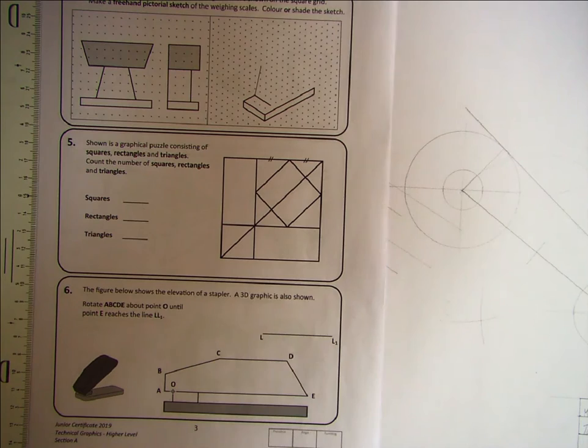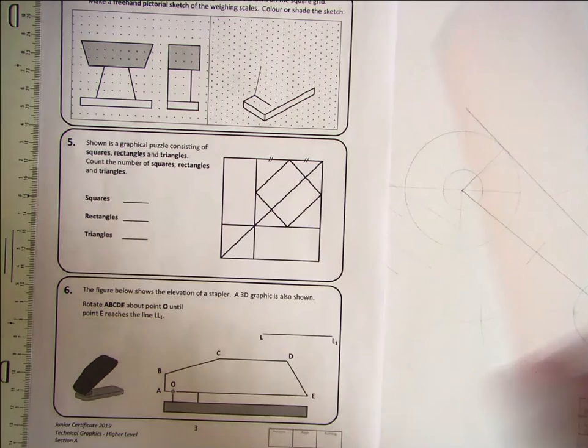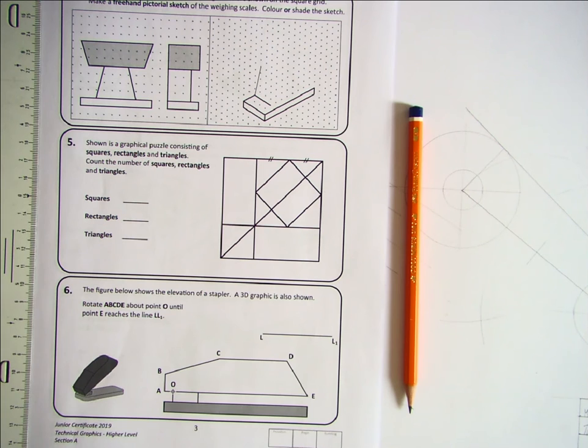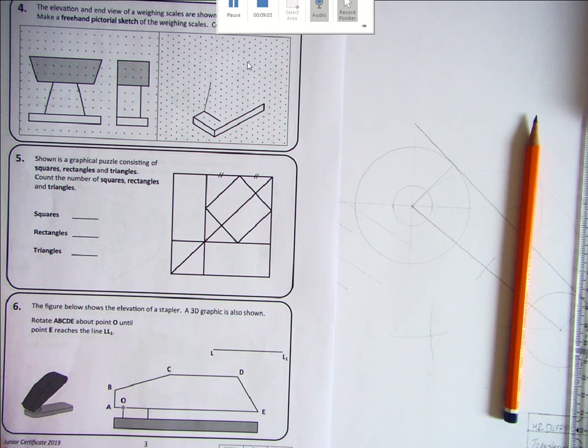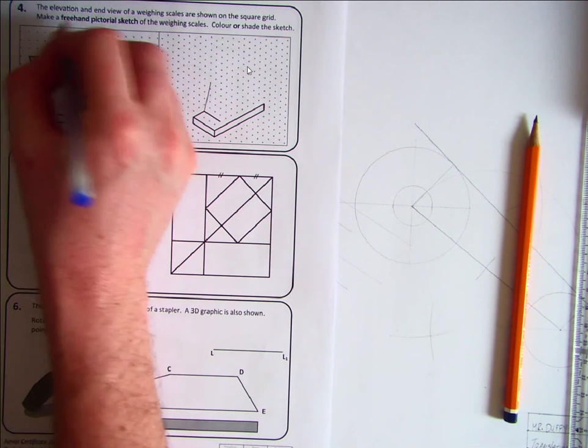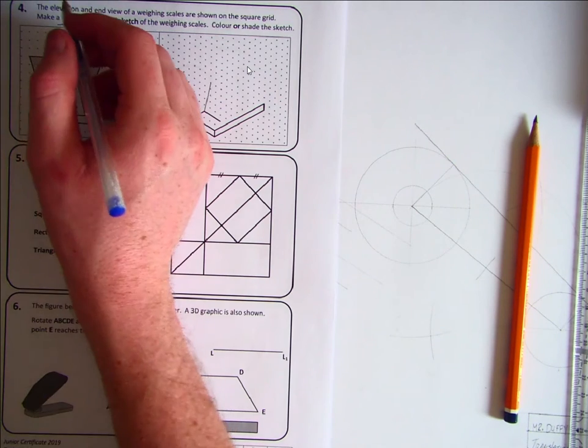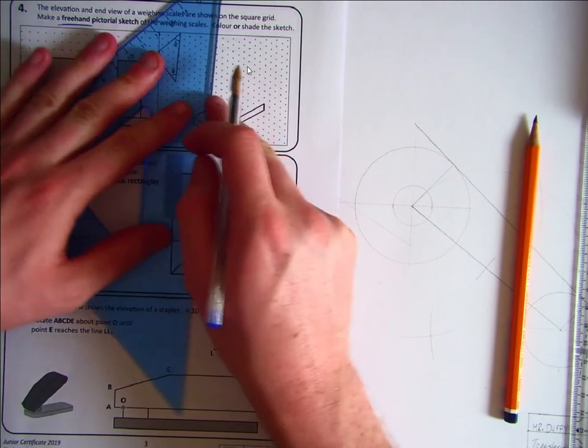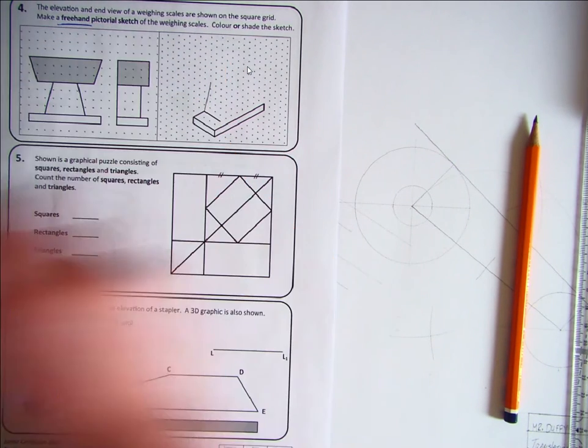Okay, I'm after losing my pencil now. Right. Okay, so the important thing with these questions is it's in bold. It's a freehand pictorial sketch. Okay, so don't be using your set squares. Okay, it's a freehand pictorial sketch.